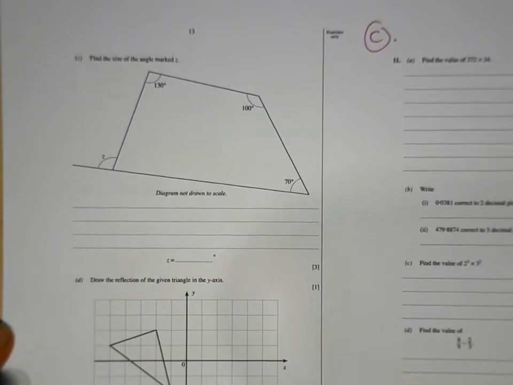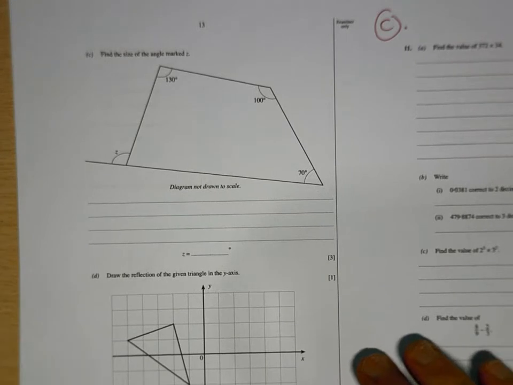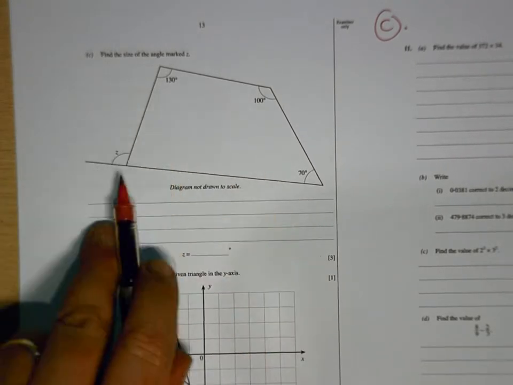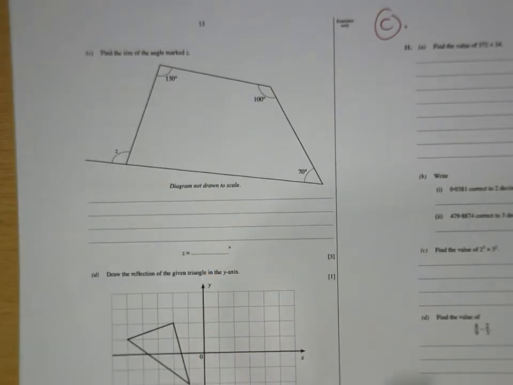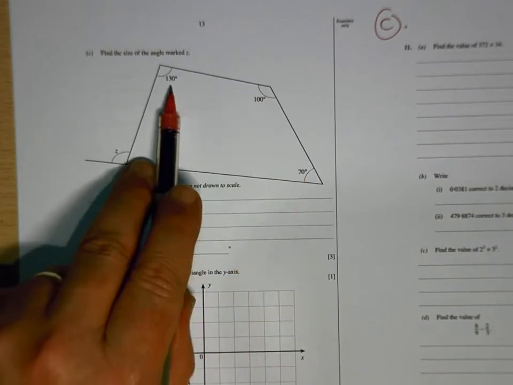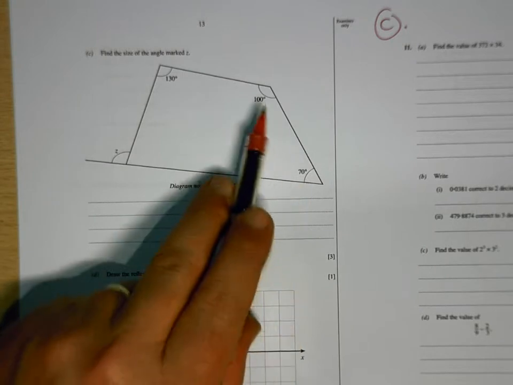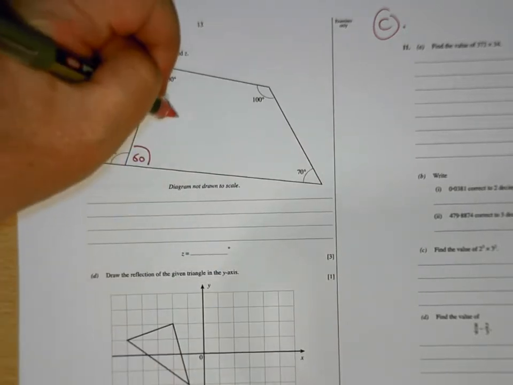And then we'll just finish off this question 10. Different shape this time. This is a quadrilateral. It's a 4-sided shape. You need to know that the angles inside a quadrilateral add up to 360. If we add up what we've got there, that's 130, 200, 300. So that angle there must be 60.